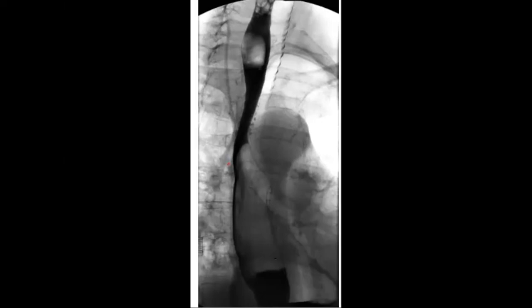And regarding the dilatation down below, maybe there is esophageal dysmotility or decreased esophageal motility. Okay. So this is what is called esophageal intramural pseudo-diverticulosis.